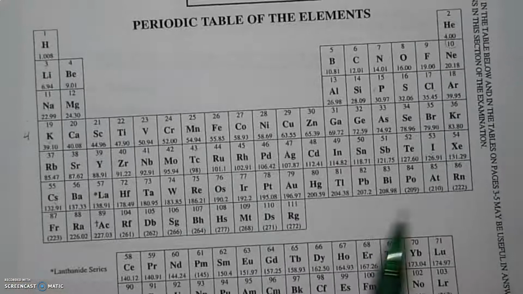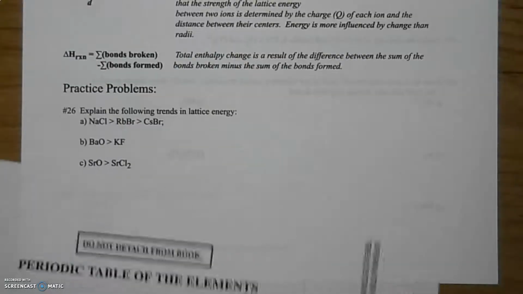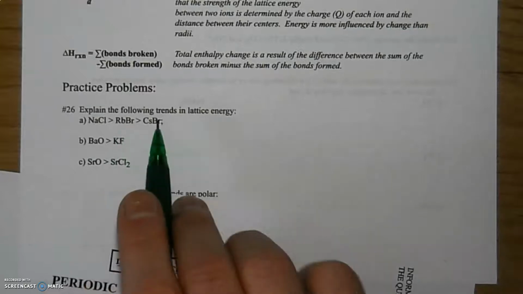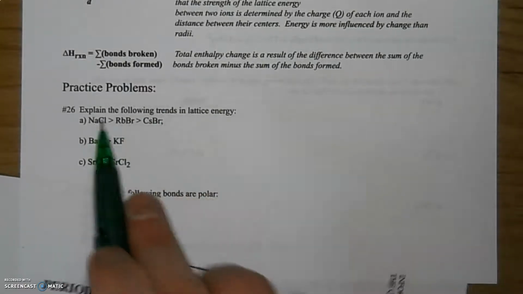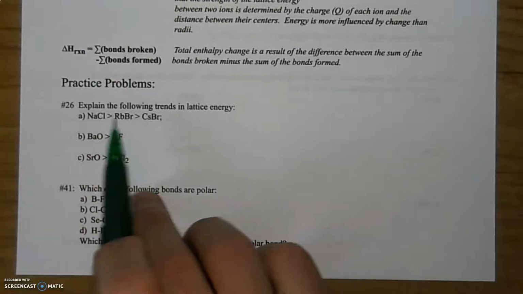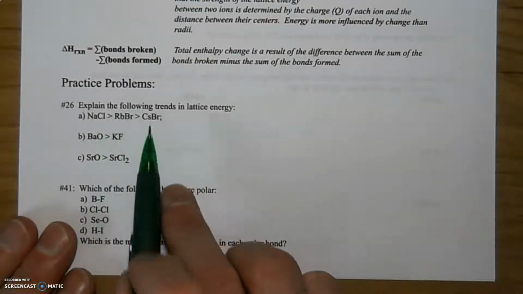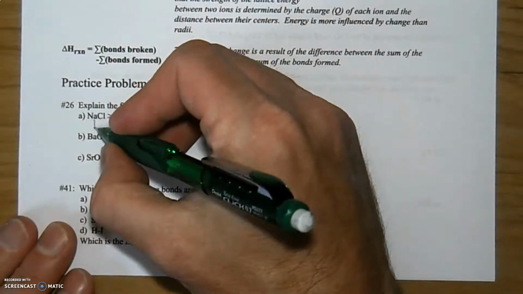So if we take a look at our periodic table, just for comparison, sodium, rubidium, cesium. And then looking at bromine and bromine, that's the same. And then chlorine, bromine is going to be lower than chlorine. So, yep, this one is going to be the smallest, and these guys will be bigger. So we'll just kind of say it this way.